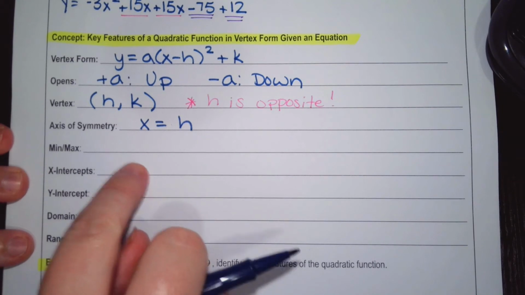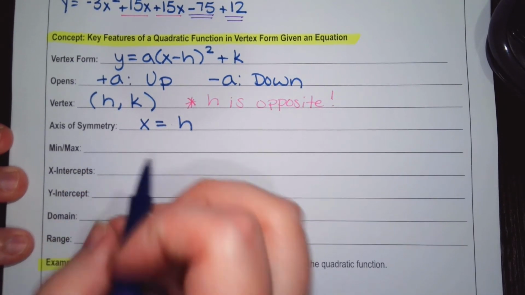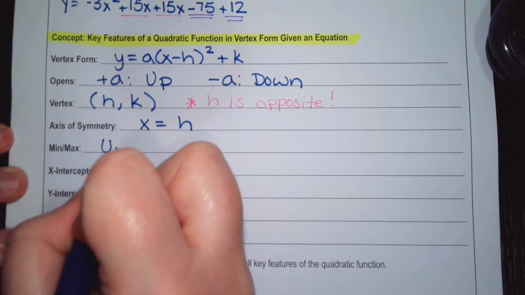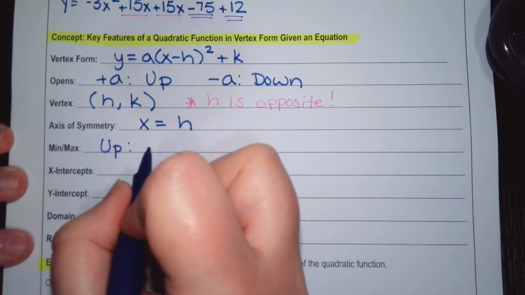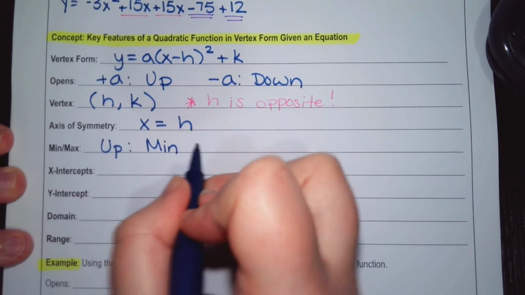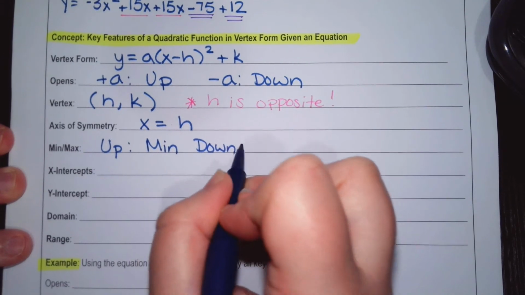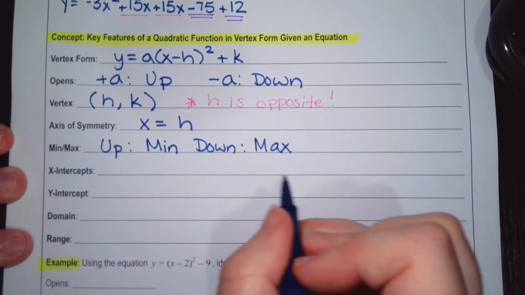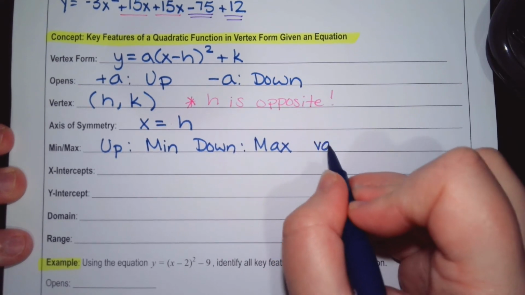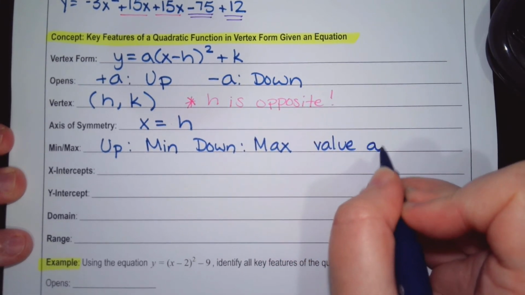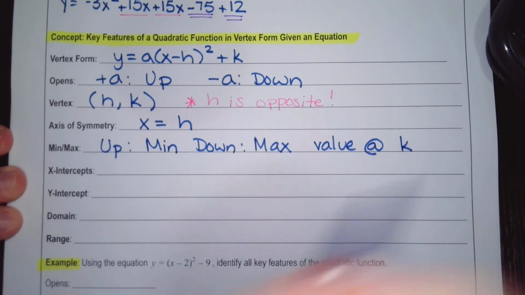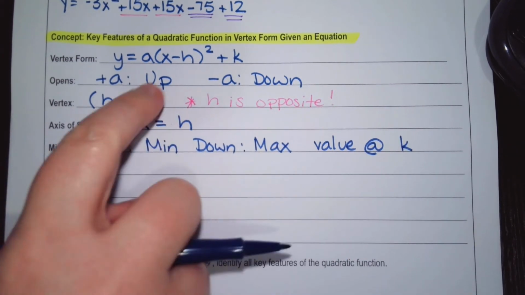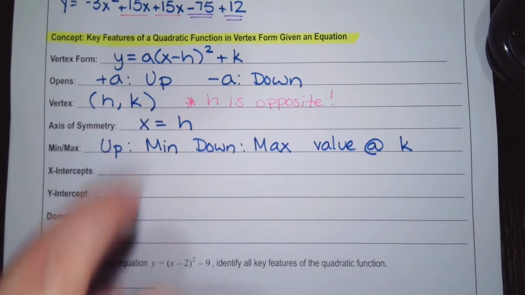Minimum and maximum. Remember, this depends on if it's opening up or down. If it is opening up, you have a minimum. If it is opening down, you have a maximum. And once you select which one it is, then you will write whatever the value is at the k value. And that's coming from your vertex.